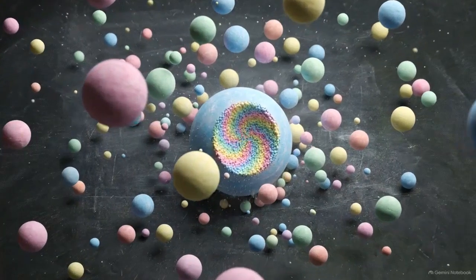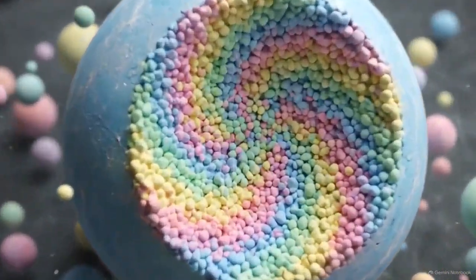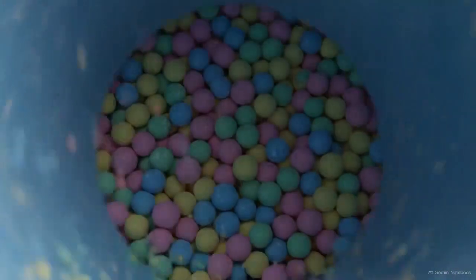While the periodic table is defined by a wide range of atomic masses, the internal density of every nucleus is a single, unchanging constant.